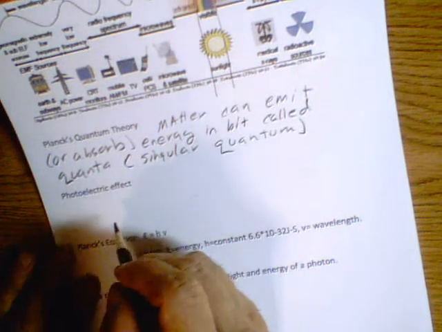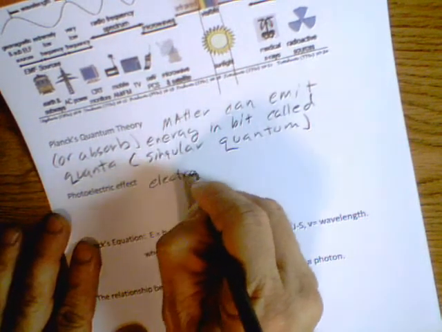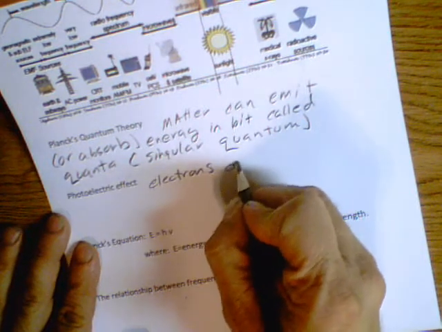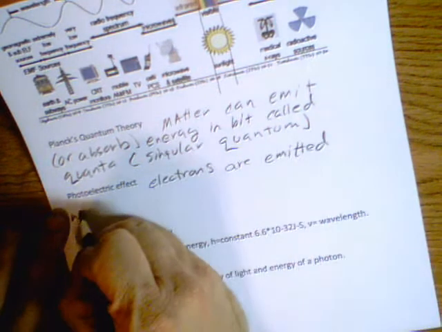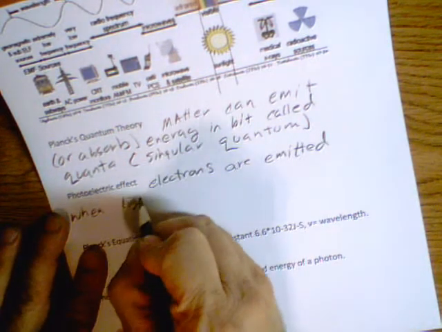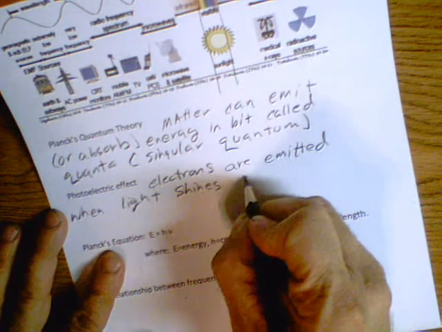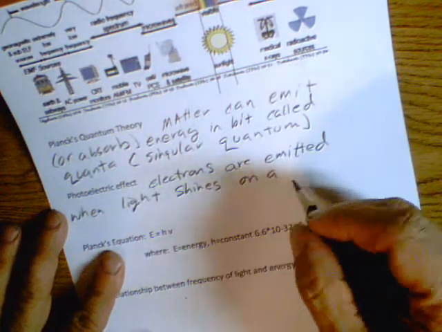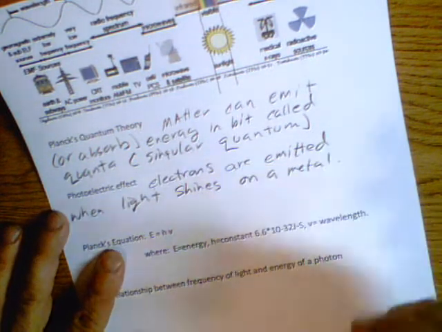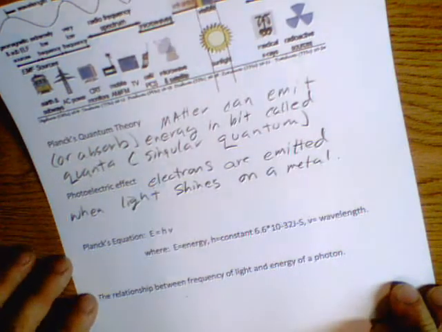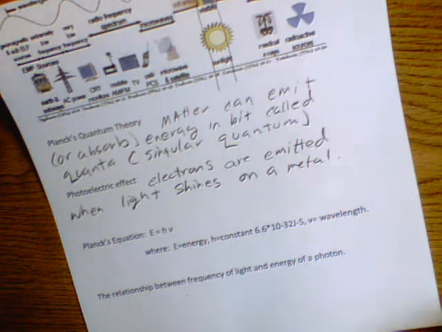That basically says that electrons are emitted when light shines on some types of metals. Not all, but some types of metals. All right, and so now it's starting to sound more like a particle, isn't it?